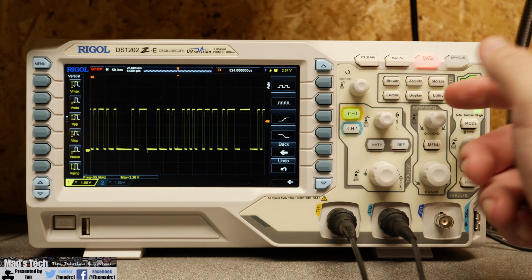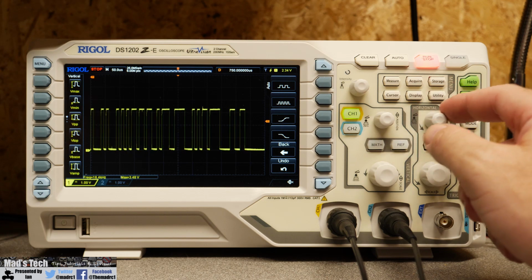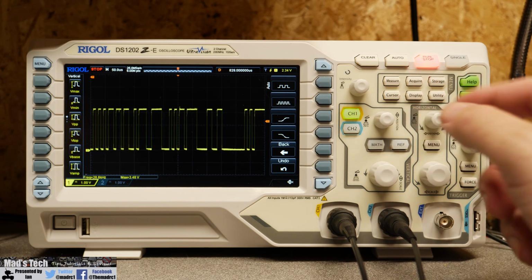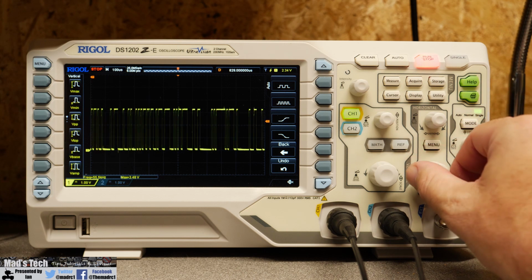Now, we are not decoding this. We are simply looking at the raw data itself just to see how the signal looks. And from a diagnostic point of view, if we were looking to see if there was a problem with this bus, this is enough information to do that. We can look at how the signal actually looks.